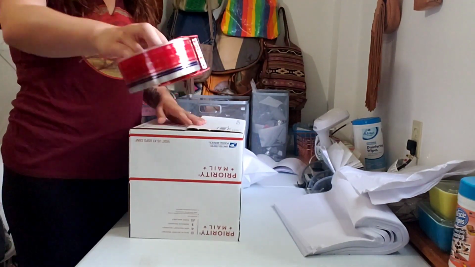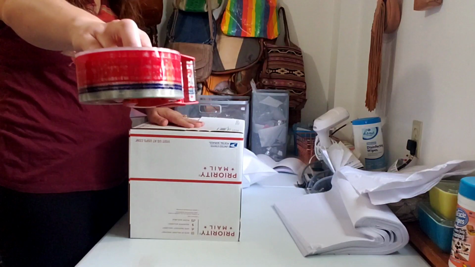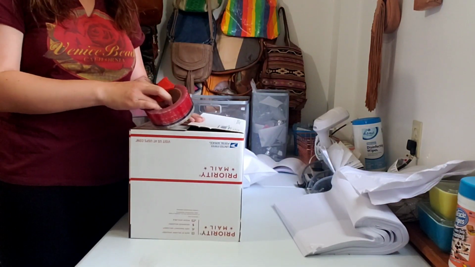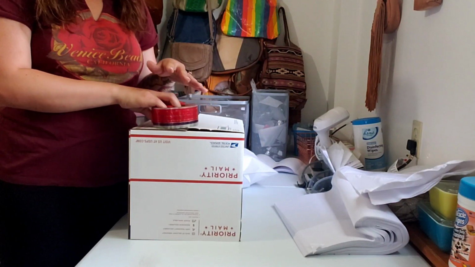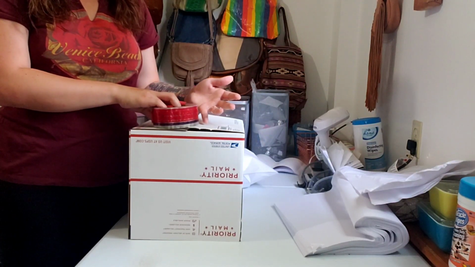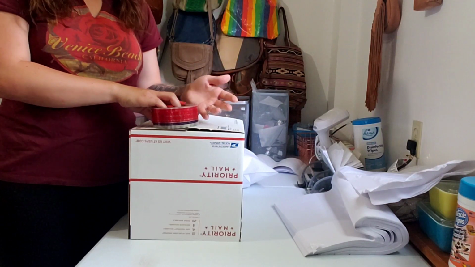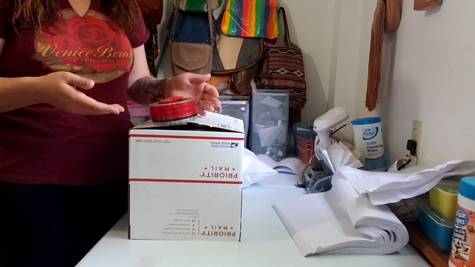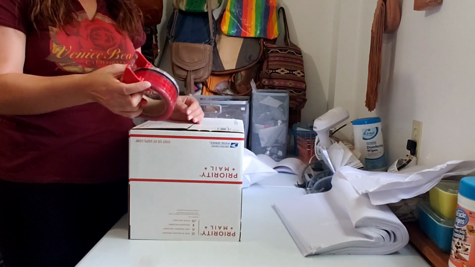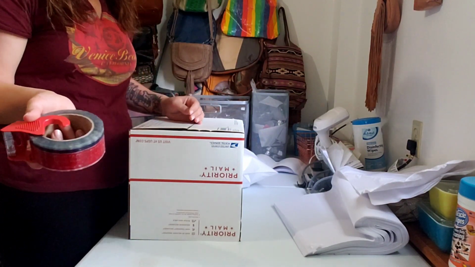And for tape on Poshmark packages, I usually use the free priority mail tape that is offered at the post office when you ship via priority mail. My post office is nice enough to give me a roll of these because they know I come in and use it all the time. So if your post office says no, whatever, but I would suggest going and just asking, especially if you're a regular in there, they'll be likely to give you one of these and you can save money on tape.